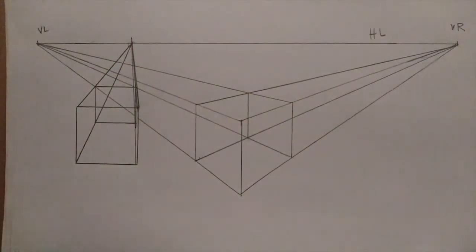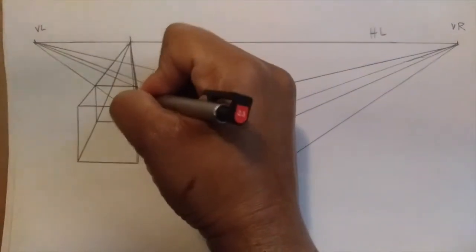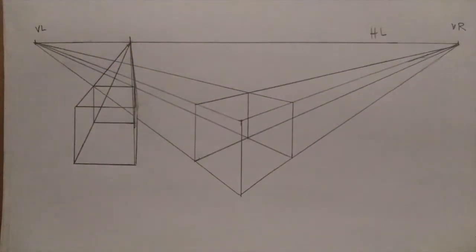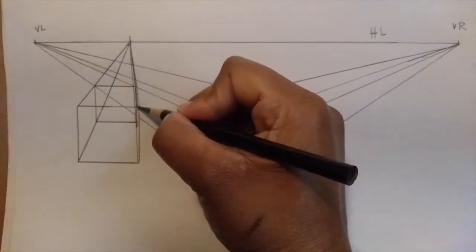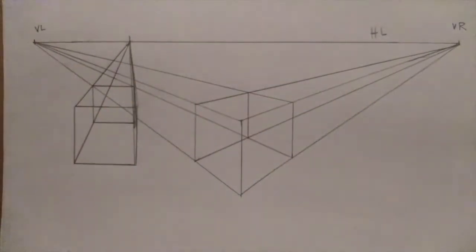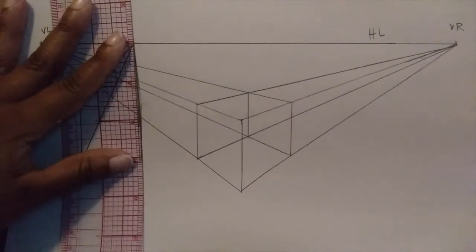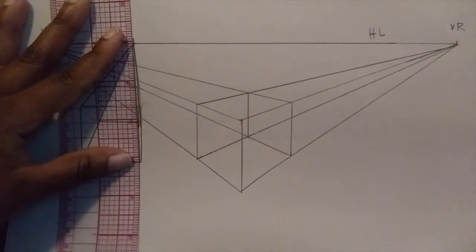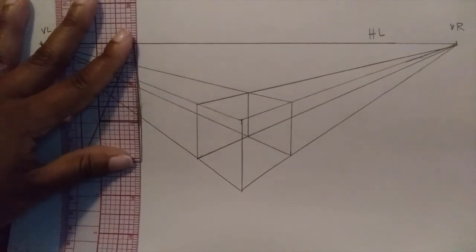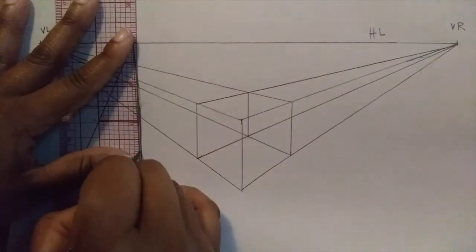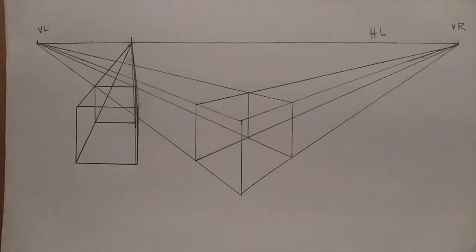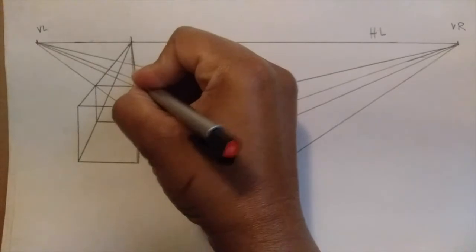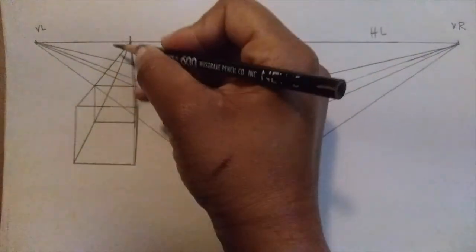Just want to fix that line. I gotta fix it everywhere. There we go. All right. This is what rulers are for, to help you get proper lines and not have wobbly lines.